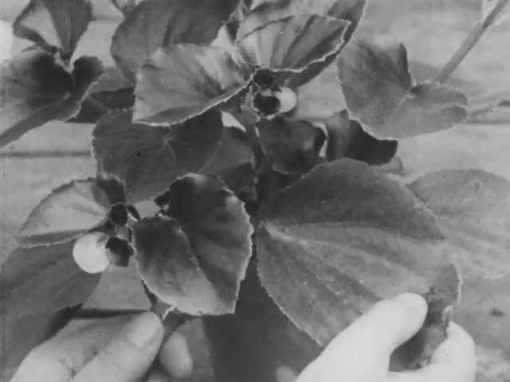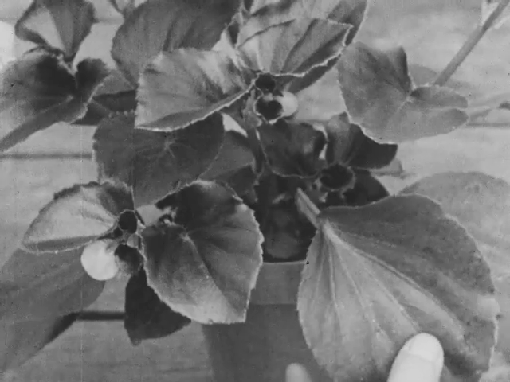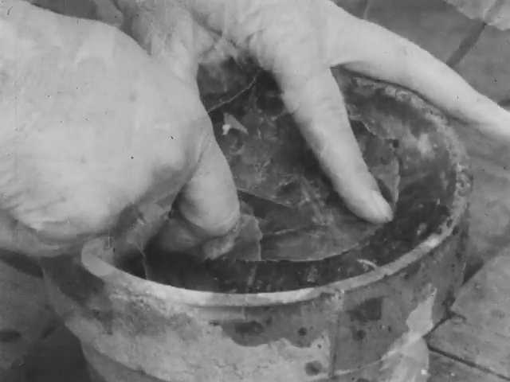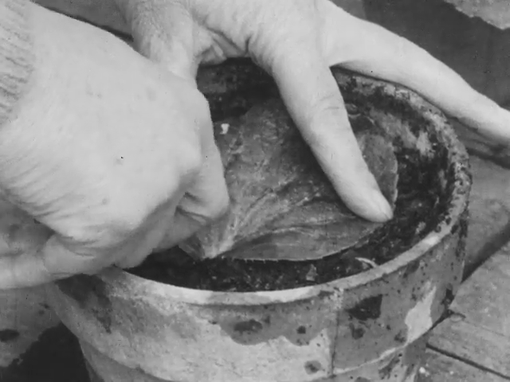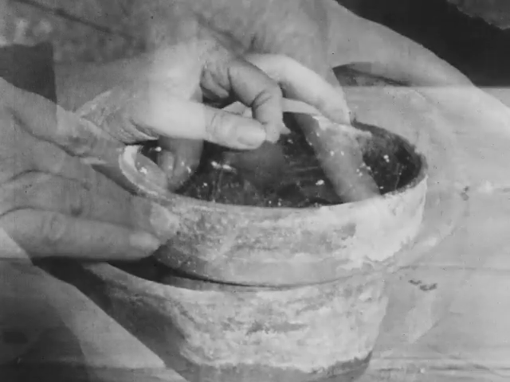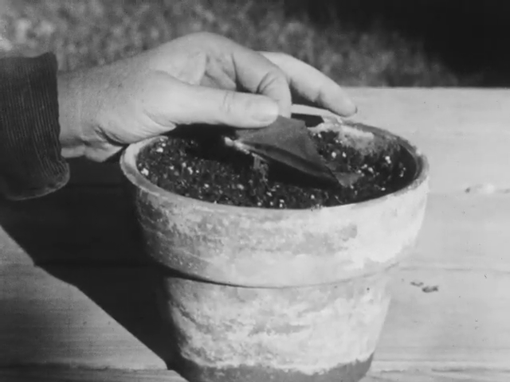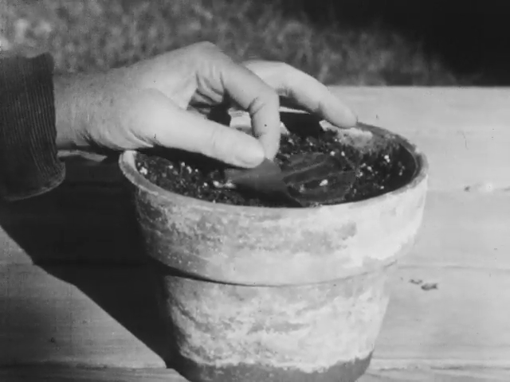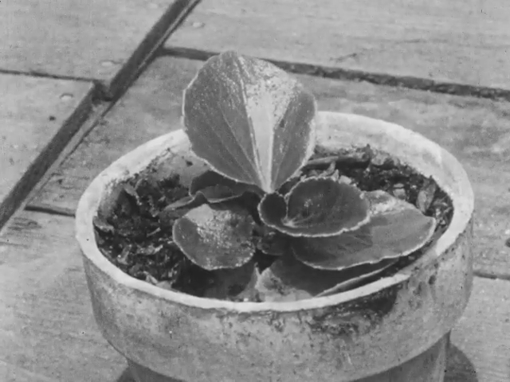Let's cut one leaf from this begonia plant. We will see how this leaf can grow into a new plant. The leaf is placed on soil and cut to help it absorb water and minerals. About 3 weeks later, we can find small roots growing down from the leaf. Soon a stem will begin growing up, and in a few more weeks, new leaves are on the stem.